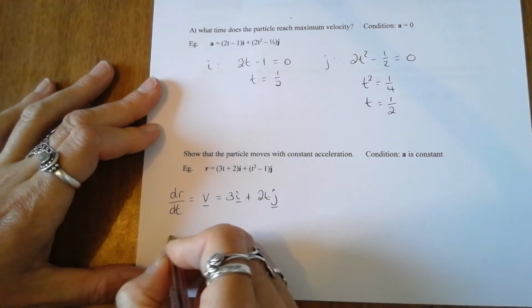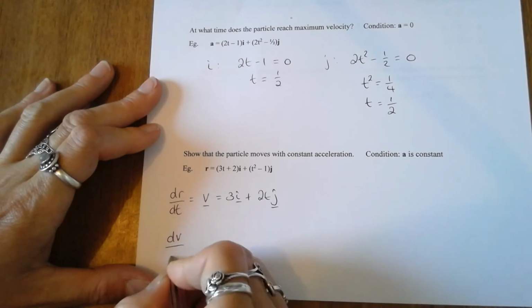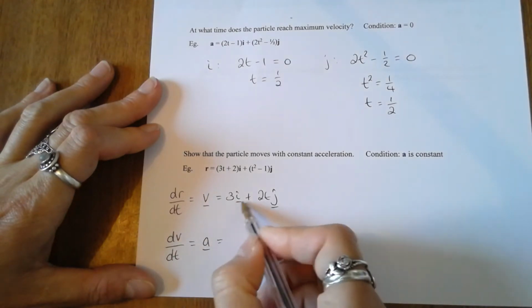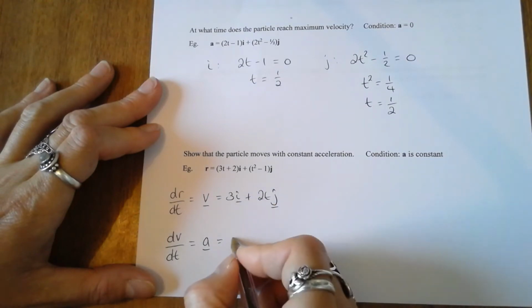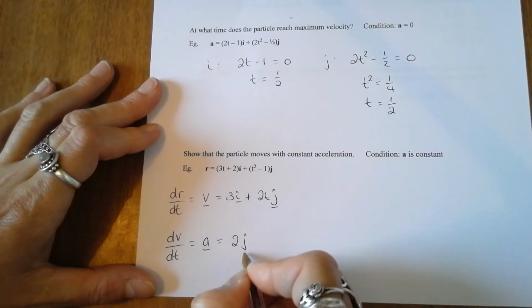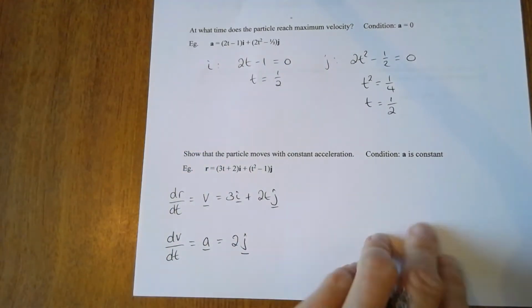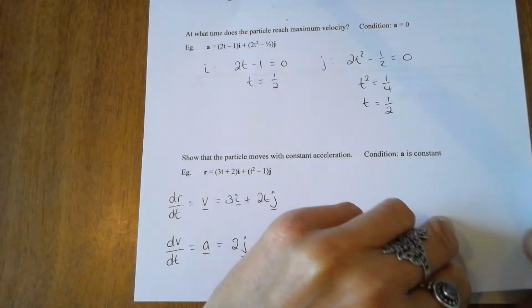And then differentiating the velocity with respect to time, acceleration, the i component is 0 and the j component is 2, which is a constant. So I've shown that a is constant and answered the question.